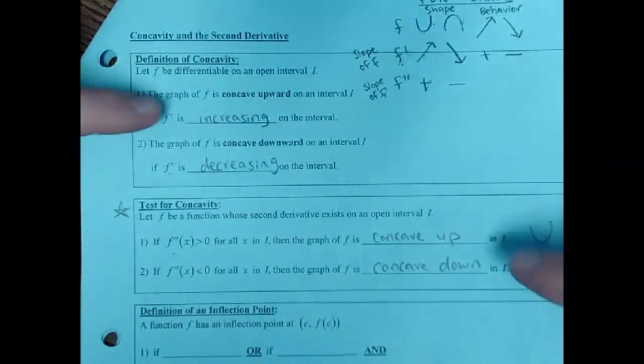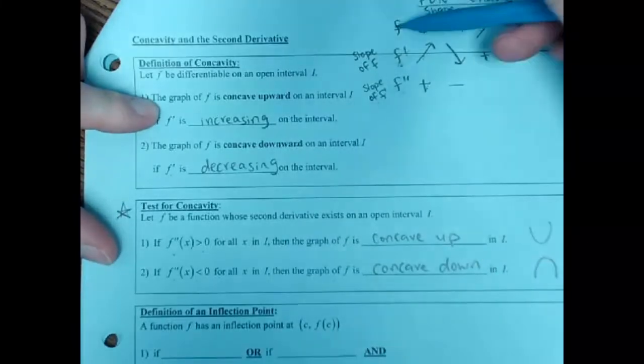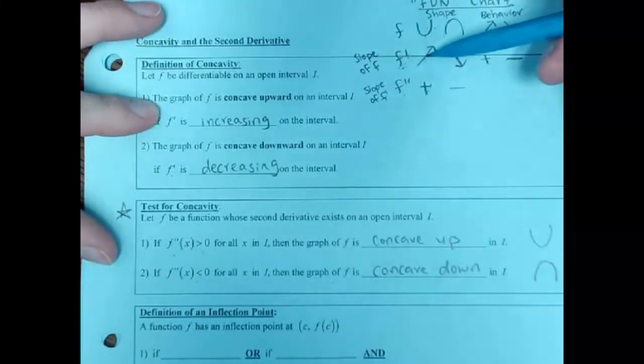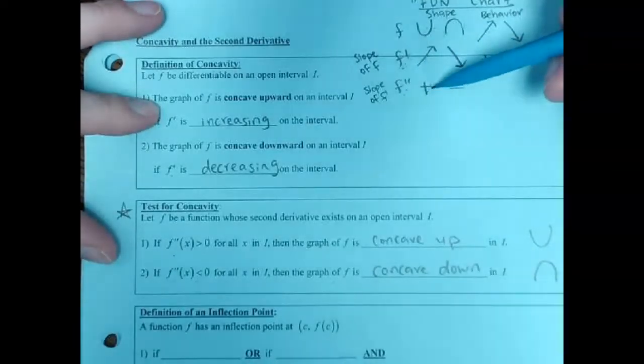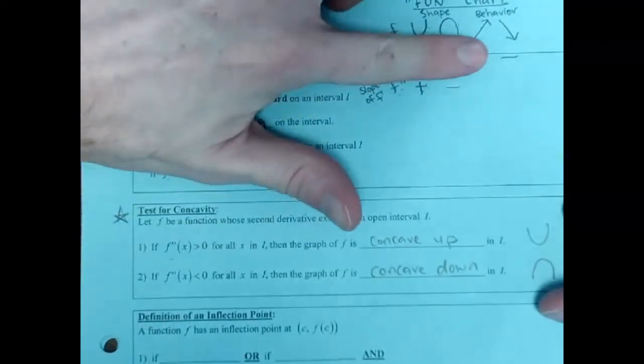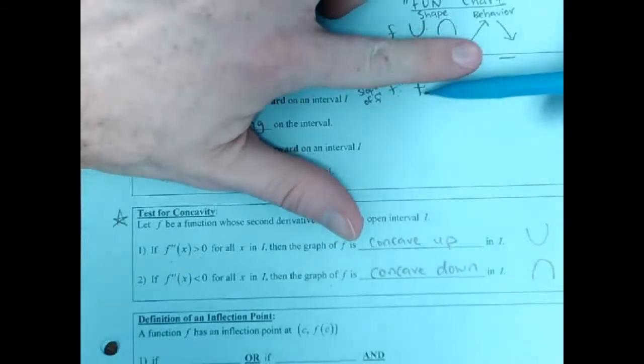Now, these are equivalent statements. F being concave up is the same thing as f prime increasing, which is the same thing as the second derivative being positive. Those are all equivalent statements. We just typically skip that middle step and go straight from the second derivative to the shape.